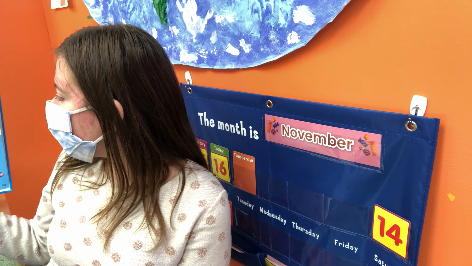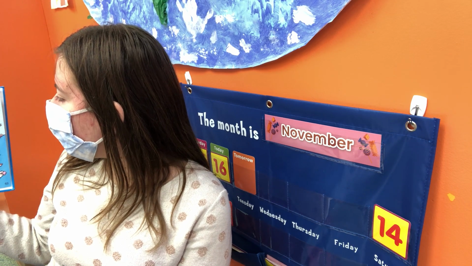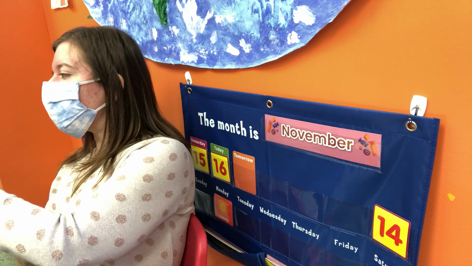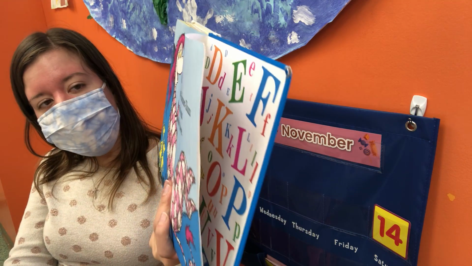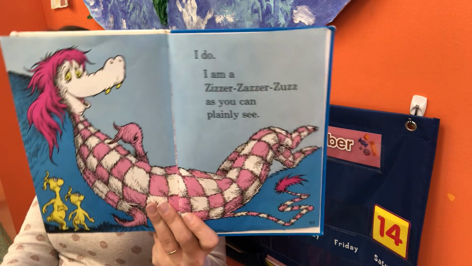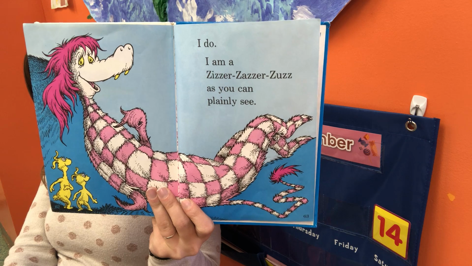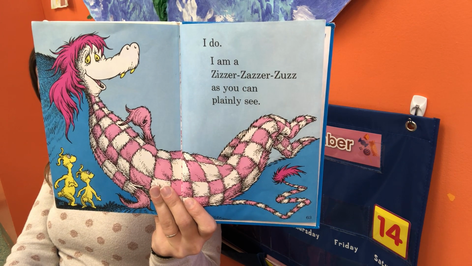I am Zizzer Zazzer Zoos, as you can plainly see. So his name starts with the letter Z. Because he's Zizzer Zazzer Zoos. So his name begins with the letter Z.